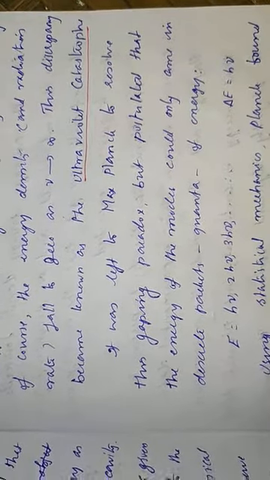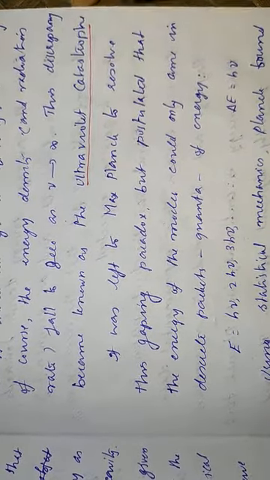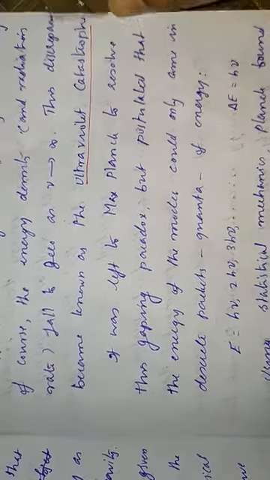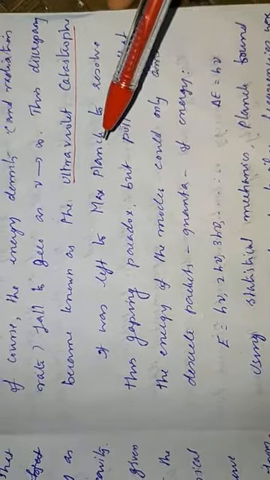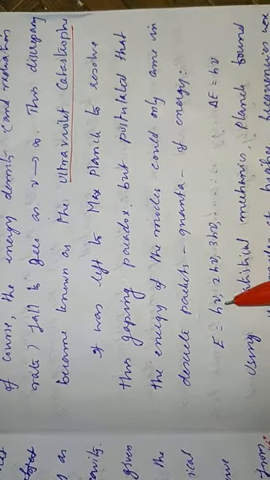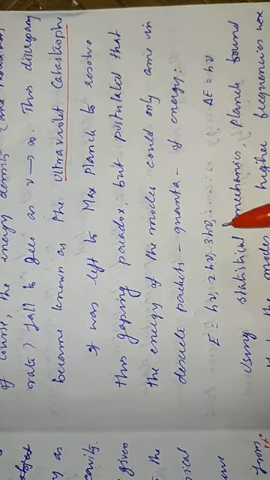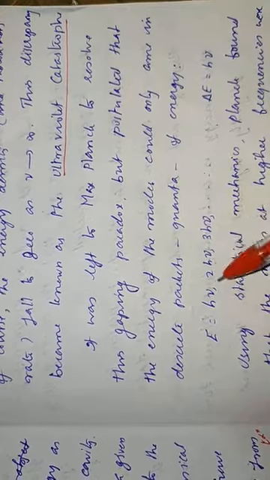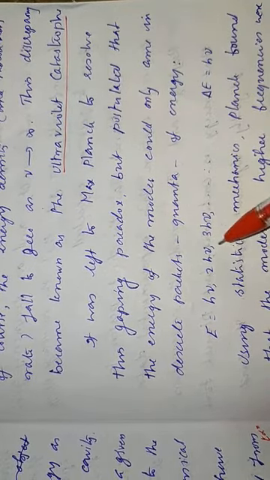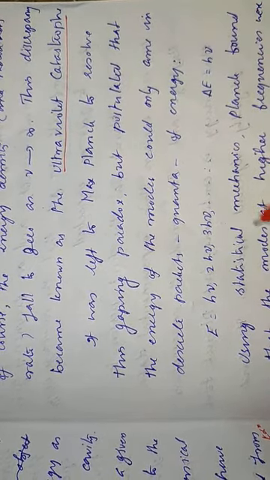So Max Planck solved this paradox by assuming that the energy of the modes of vibration is quantized, which can be represented as h nu, 2h nu, 3h nu, etc. So the difference between each energy level is h nu.